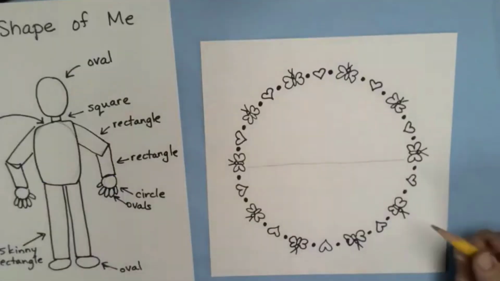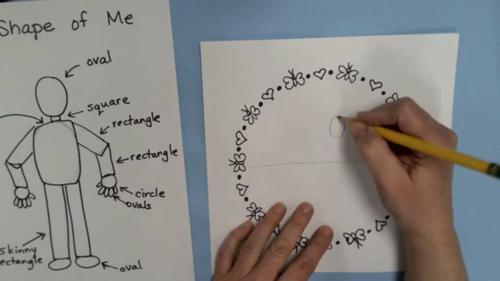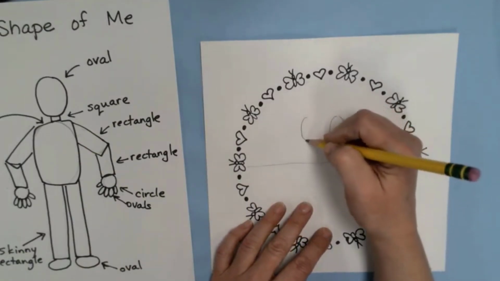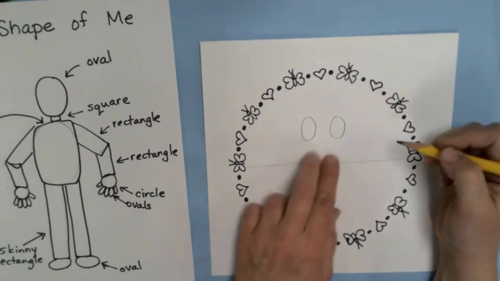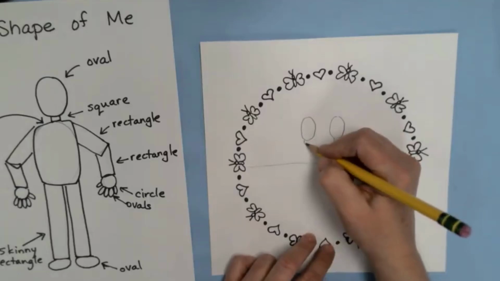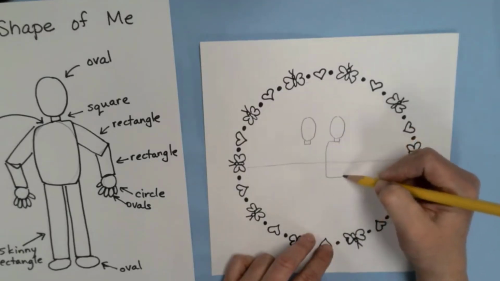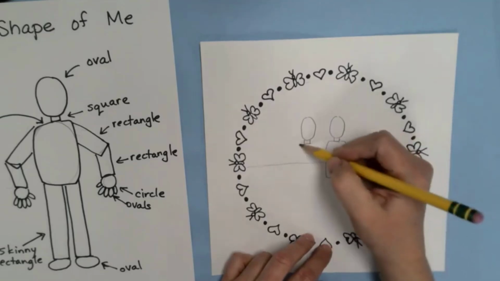Okay, so I'm going to start with our heads. I'm just going to put in two ovals, one for me and one for Mr. Walker. Okay, we're going to be standing next to each other, so I'm going to put each of us a neck, and then I am going to put a rectangle here. Now you could put whatever shape you want. I'm going to put rectangles.